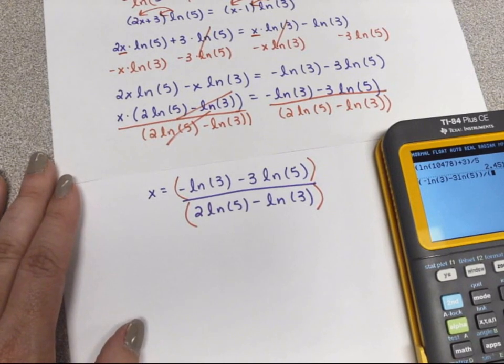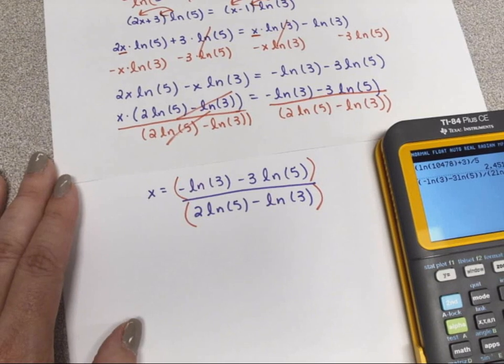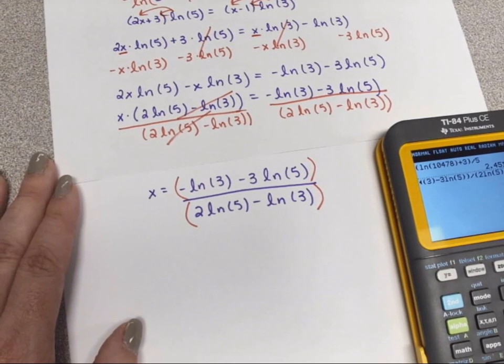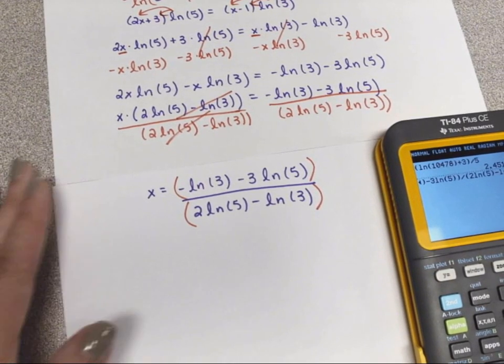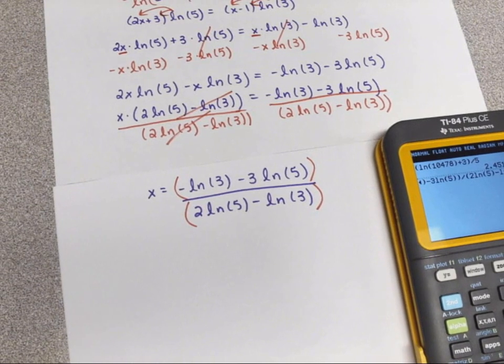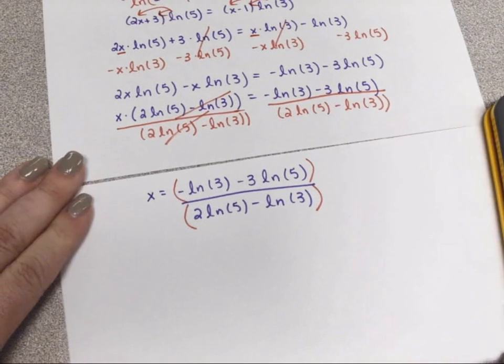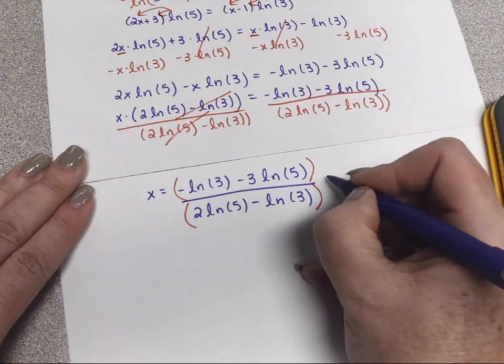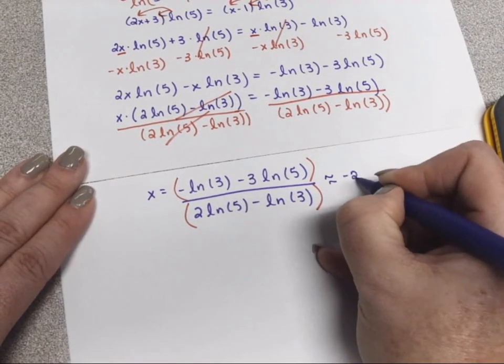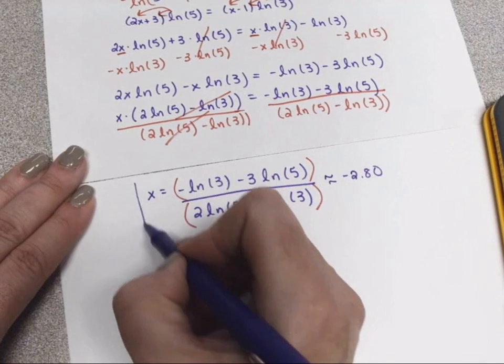Doing it yourself is not the same as just watching someone else do it. 2 times ln of 5 minus ln of 3. And then notice I closed the parentheses for the bottom. I have parentheses around the top and the bottom. So I end up getting about negative 0.280 if I round.